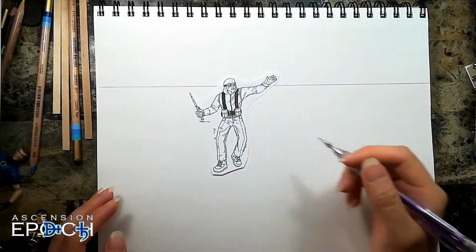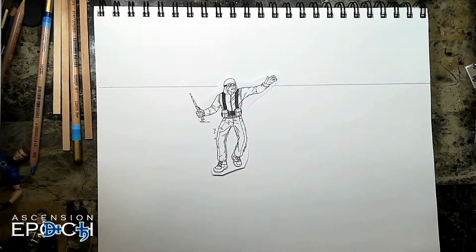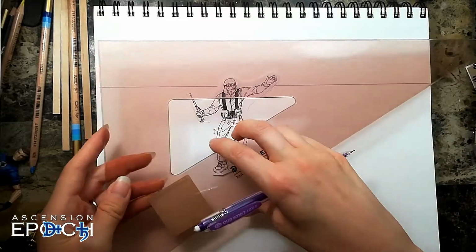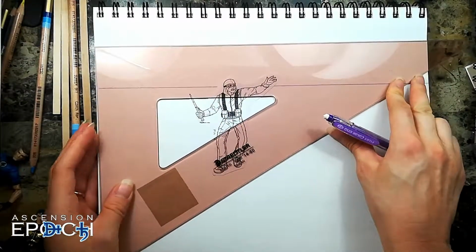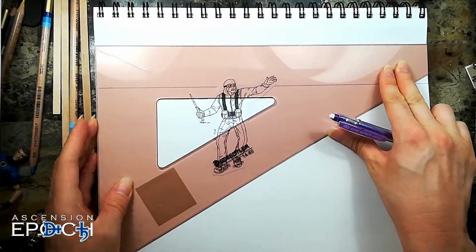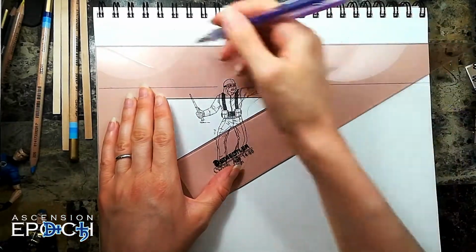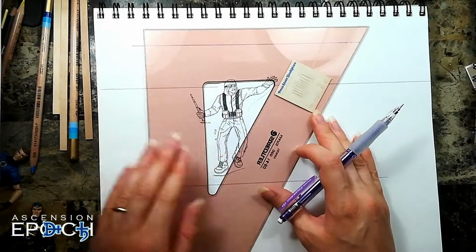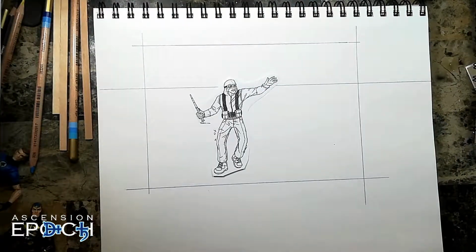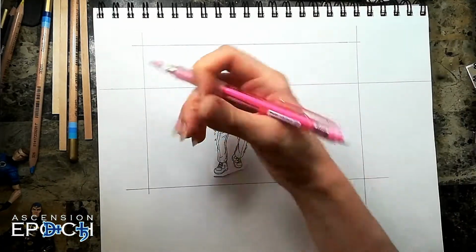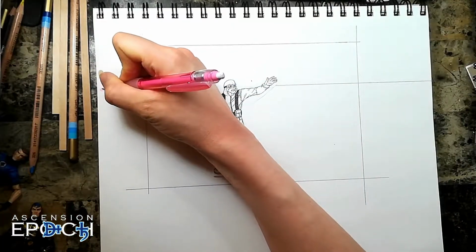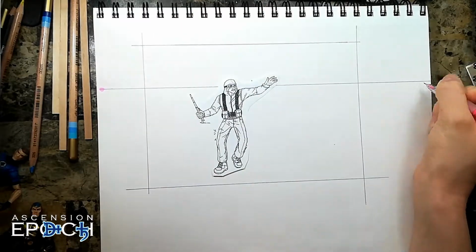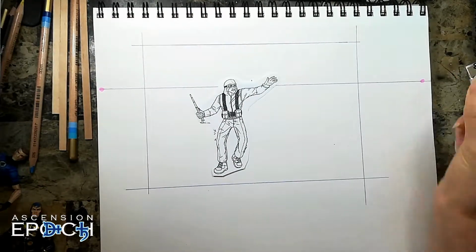Alright, so we've got our horizon line. We've got the boundary for our image. We're going to have our vanishing points. Vanishing point here, vanishing point here.